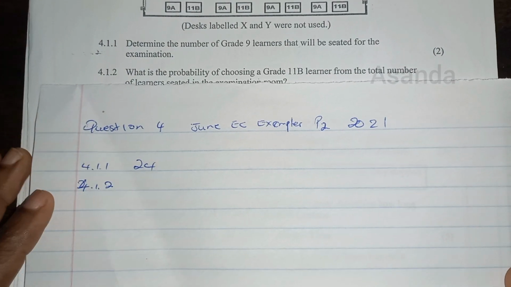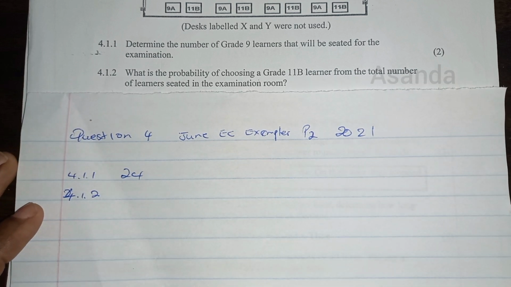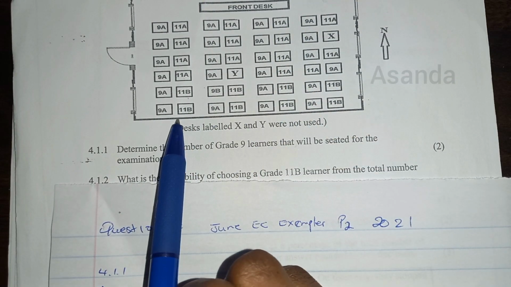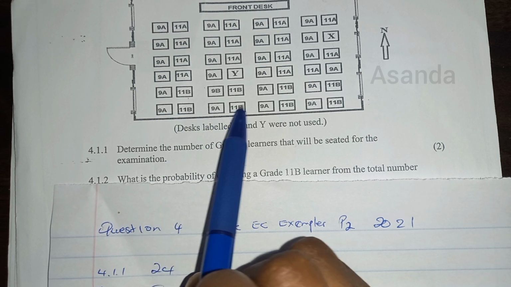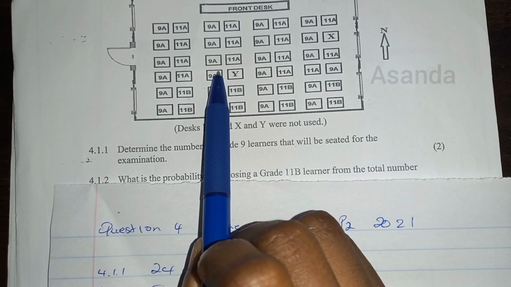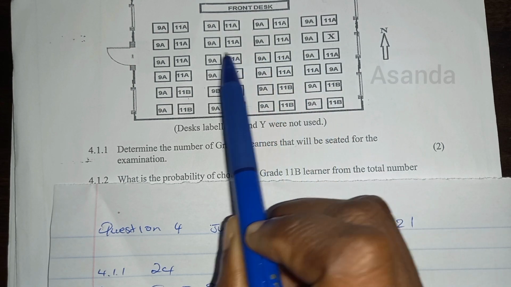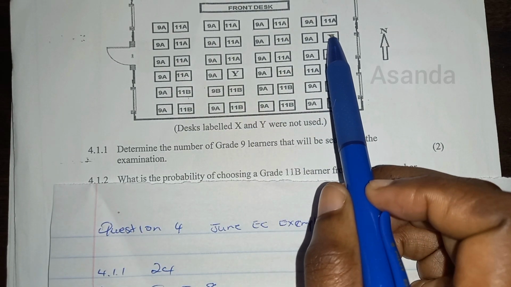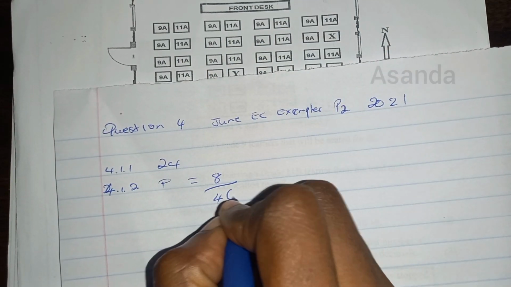What is the probability of choosing a grade 11B learner from the total number of learners seated in the examination room? Let's count the total number of desks. 1, 2, 3, 4, 5, 6, 7, 8, 9, 10, 11, 12, 13, 14, 15, 16, 17, 18, 19. There's no one there. 20, 21, 22, 23, 24, 25, 26, 27, 28, 29, 30, 31, 32, 33, 34, 35, 36, 37, 38. There's no one there. 39, 40, 41, 42, 43, 44, 45, 46. So 8 out of 46.